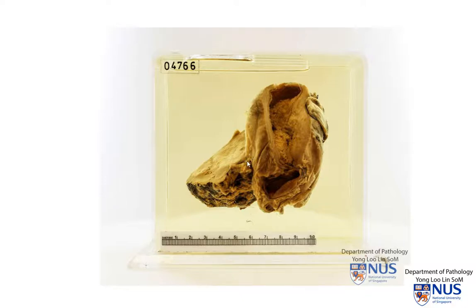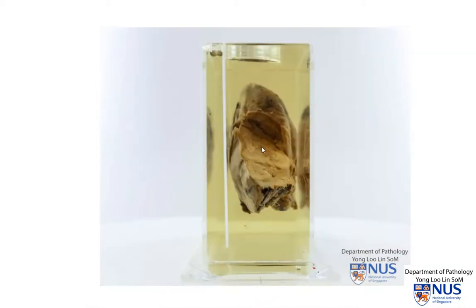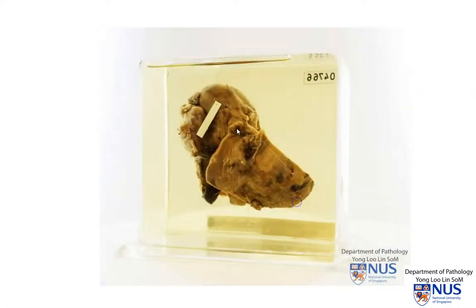Hello, this is a specimen of a gallbladder which has been cut open with the adjacent adherent liver. So let's turn it around to orientate ourselves. This is the liver, that's the cut section. This is the fundus of the gallbladder. And again, gallbladder, this is the serosa, and this is the liver.